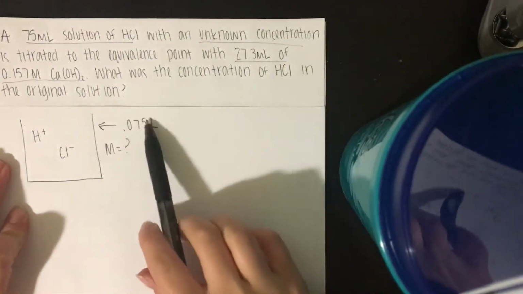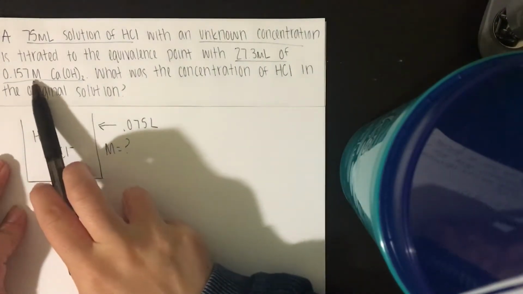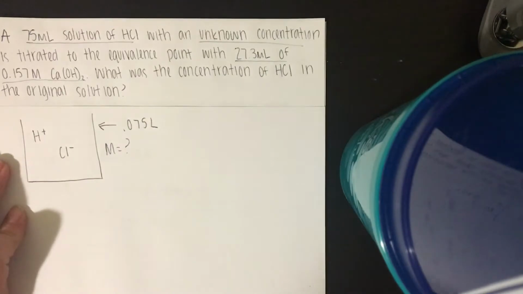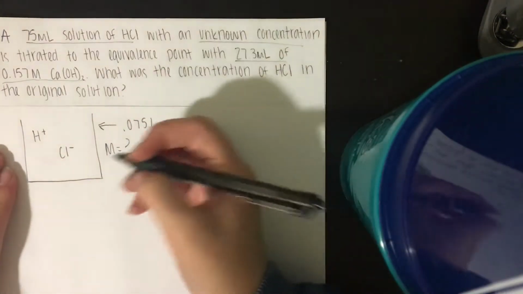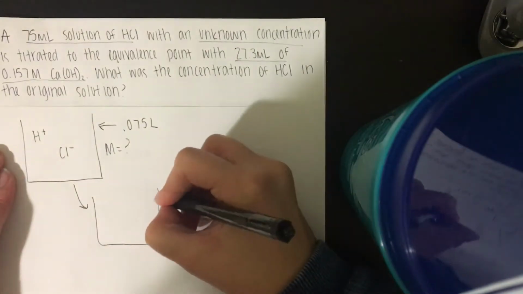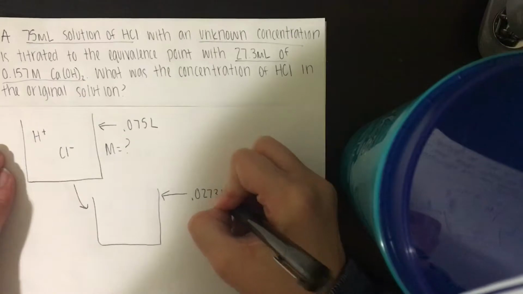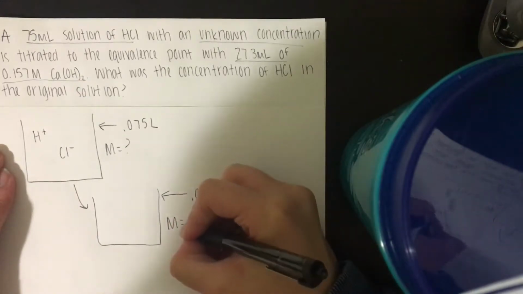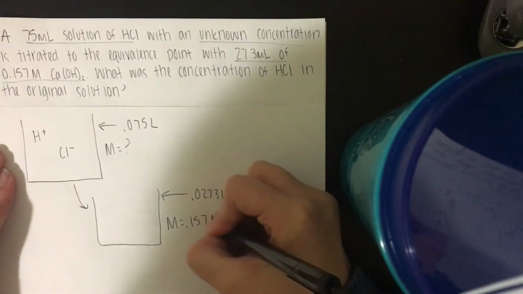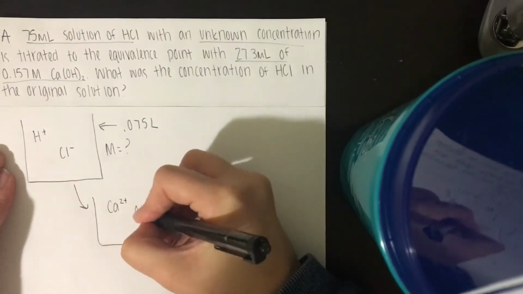And then it is titrated with 27.3 milliliters of 0.157 molar calcium hydroxide. Since that's a strong base, it will also break up completely. So we have 0.0273 liters of a 0.157 molar concentration of calcium hydroxide.